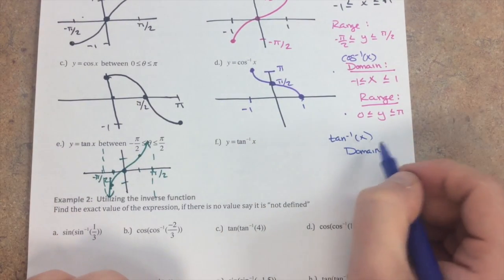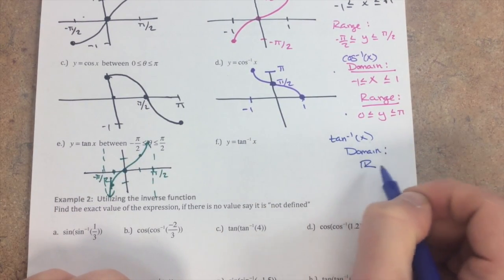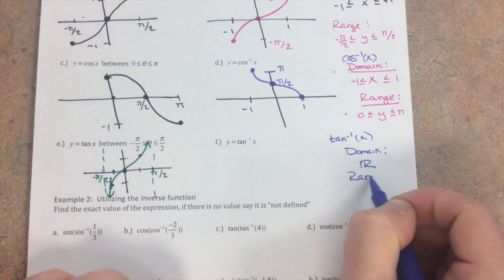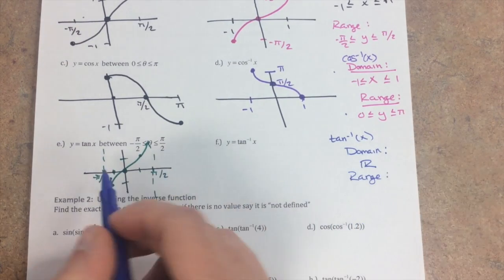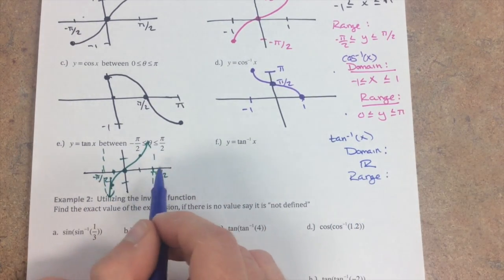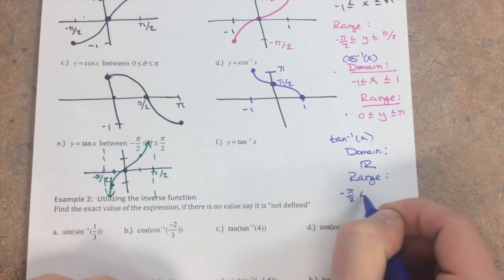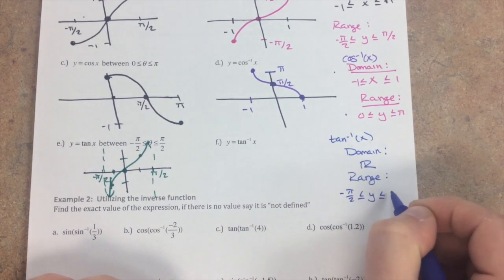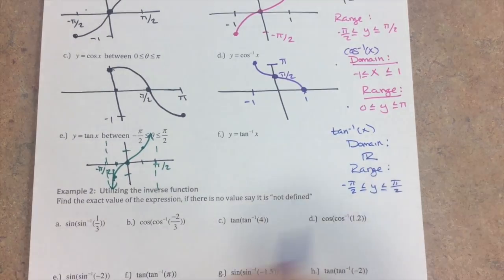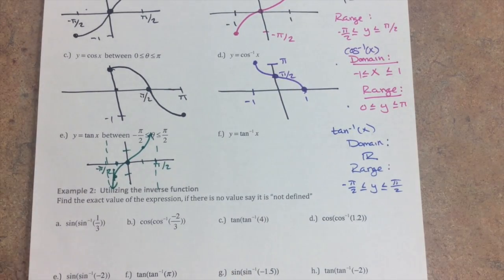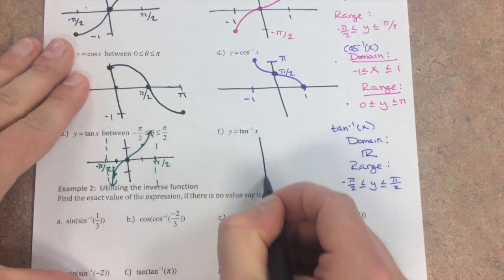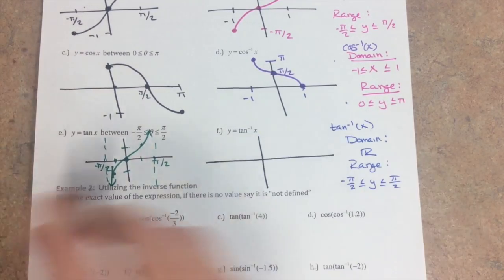Okay, so that means for inverse tangent, our new domain is going to be the range here. So our domain is going to be all reals. Our range, our output, is anything from -pi over 2 to pi over 2. So -pi over 2 is less than or equal to y, which is less than or equal to pi over 2.